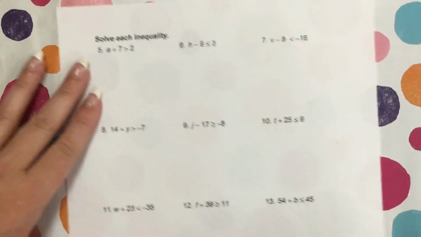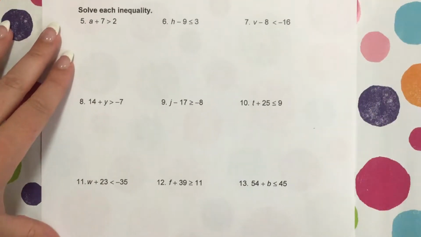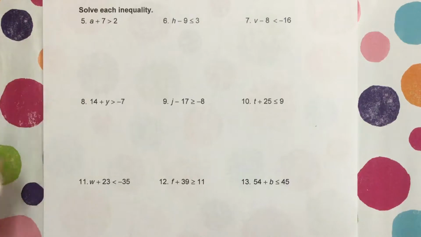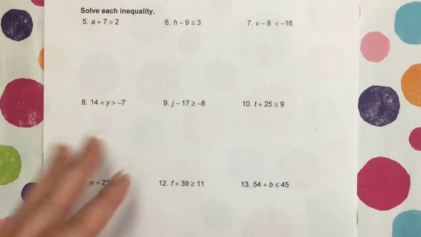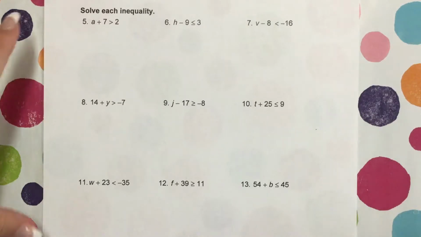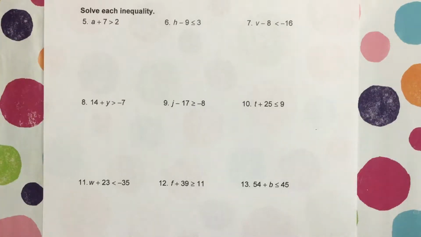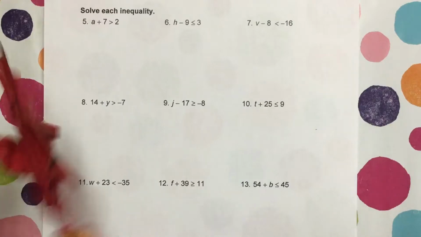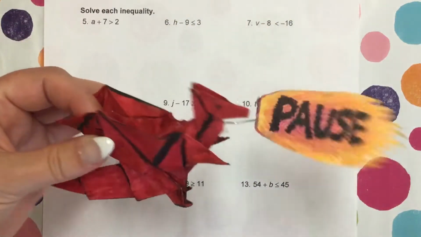So for these, I want you to just go ahead and try them out. You can start 5, 6, 7. You can press pause and play however you would like. So go ahead and pause, and when you come back, I'll go over the answers to all these problems. All right, go ahead and work them out. Good luck. You can do it. All right, see you in a bit.